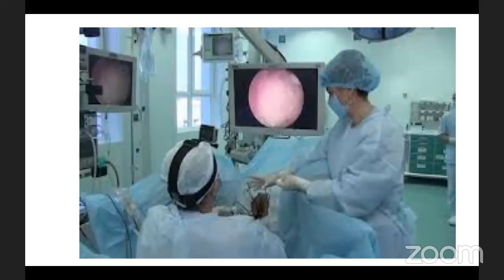If you've got many monitors, you can put one directly in front of the surgeon and the other on the side for your assistant, who will be looking to the other side as well.